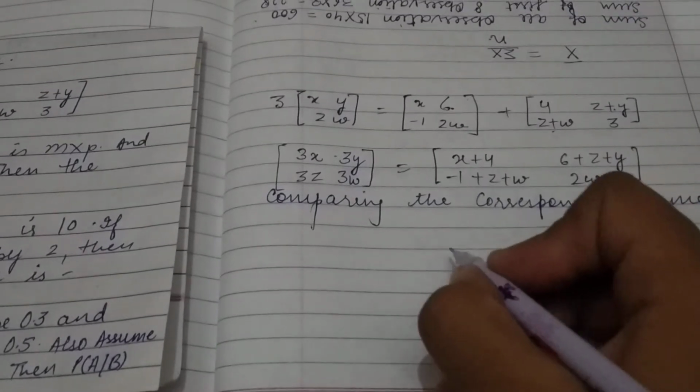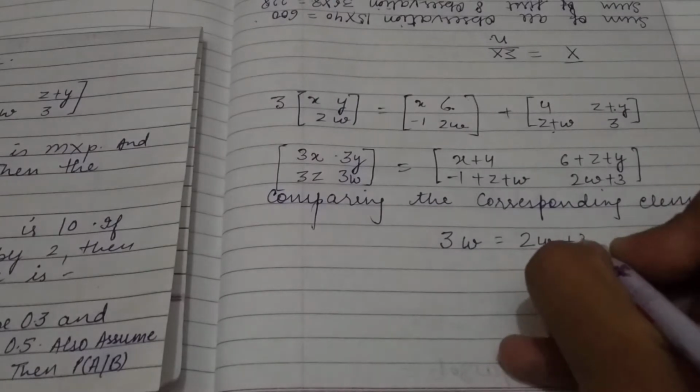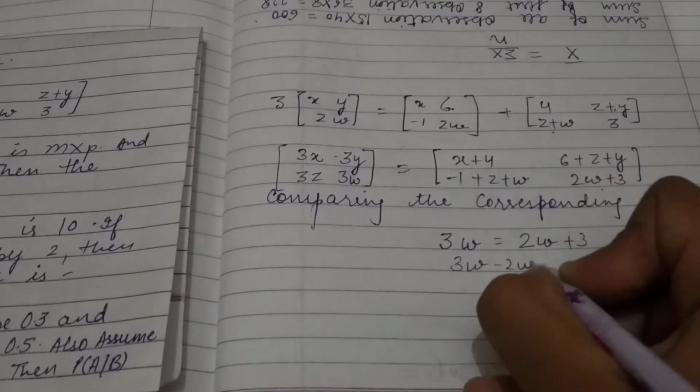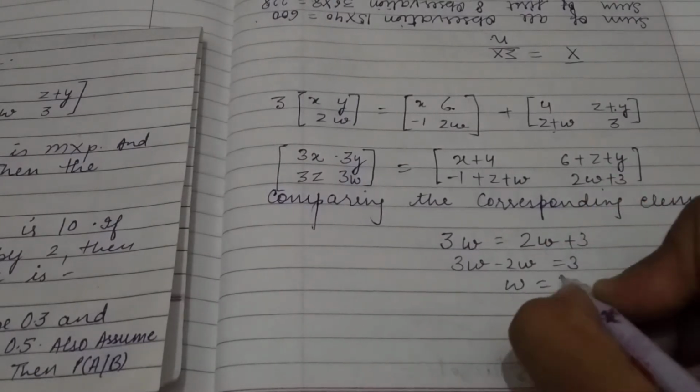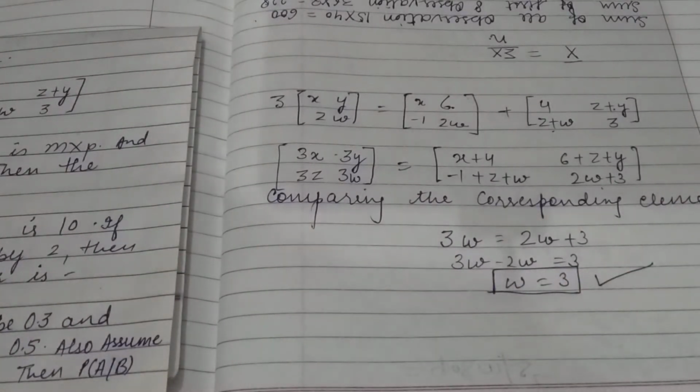So 3W is equals to 2W plus 3, 3W minus 2W is equals to 3, and W is equals to 3. So here comes the value for W. Okay, got it. Now the fifth question.